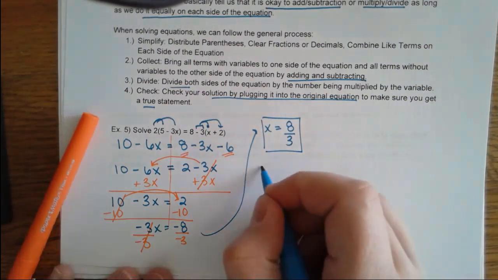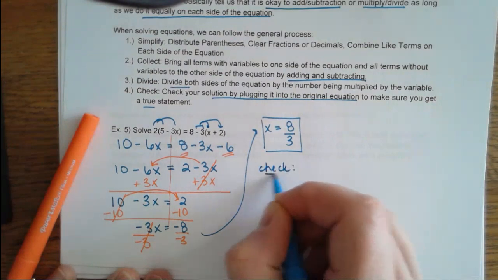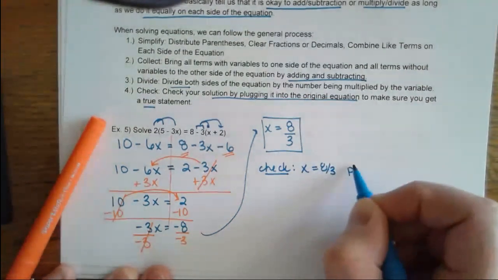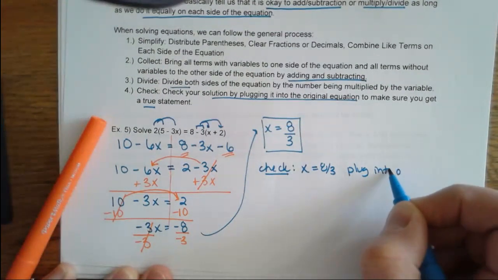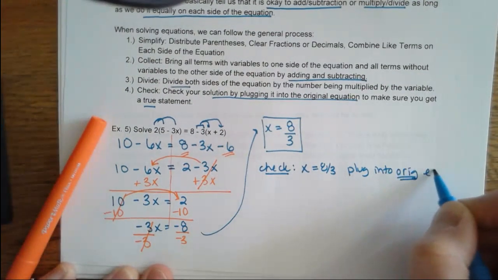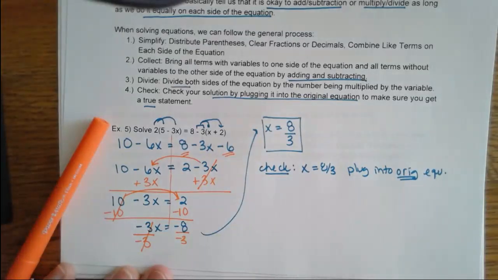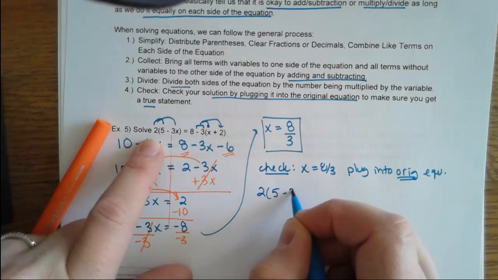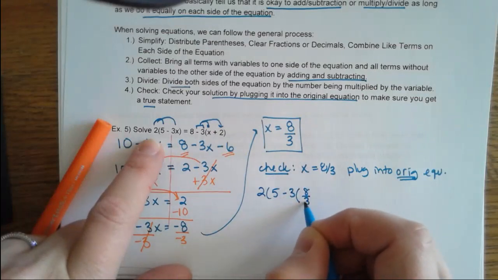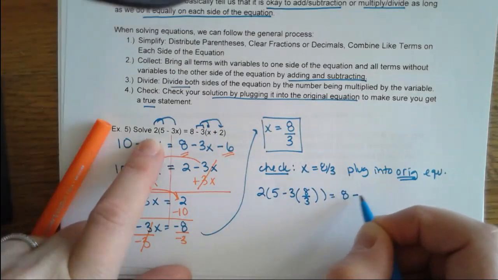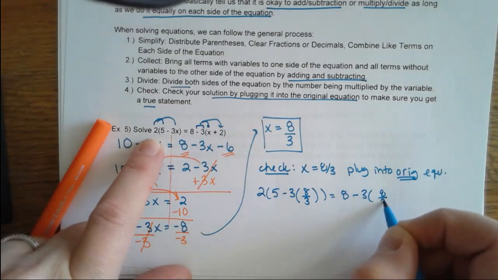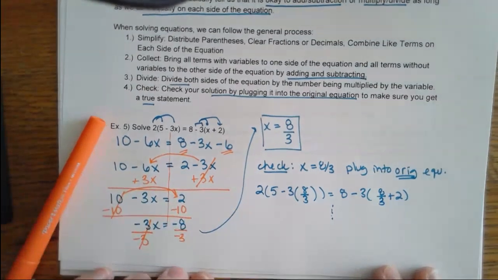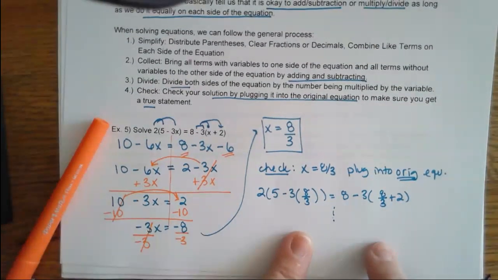I'm not going to do the check here because our video is going to be long enough as it is, but if you wanted to check, you would take your answer and you would plug it into the original equation. And that's actually really important that you go right back to the beginning. So I would take my original equation and I would replace any x with 8/3 and then I would keep simplifying and see if it actually works. So if the two sides are the same.